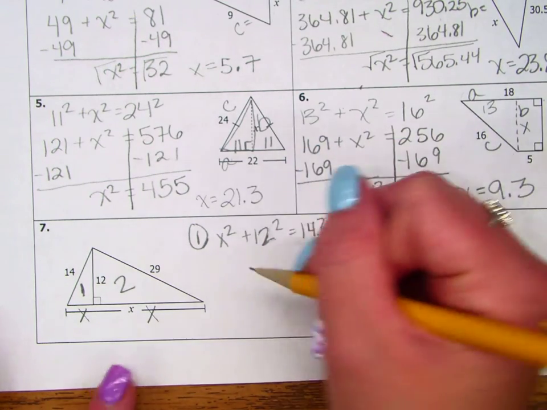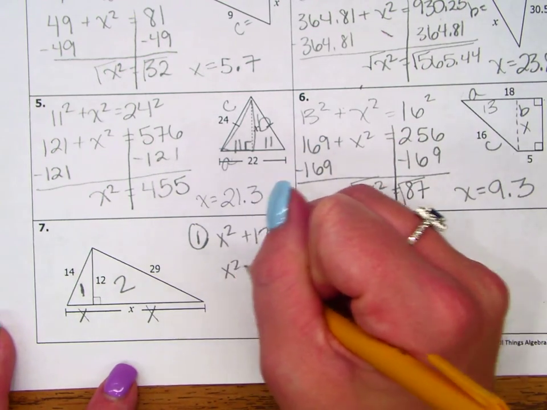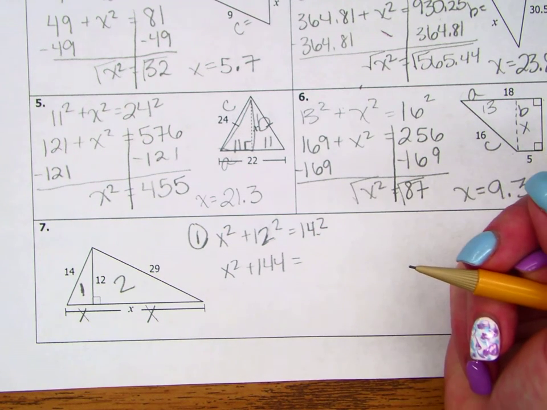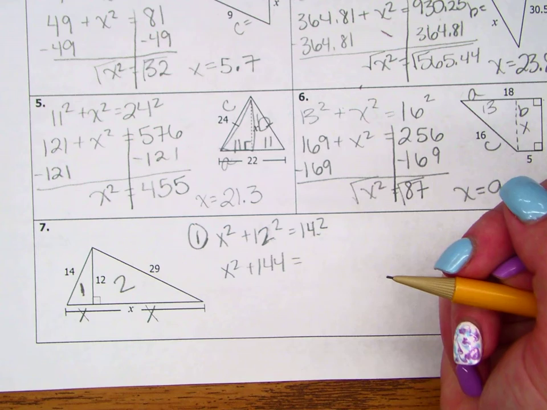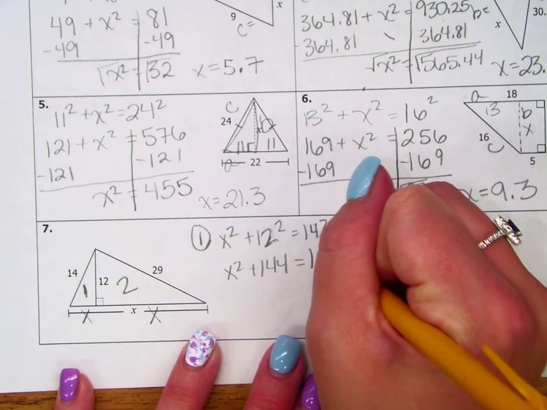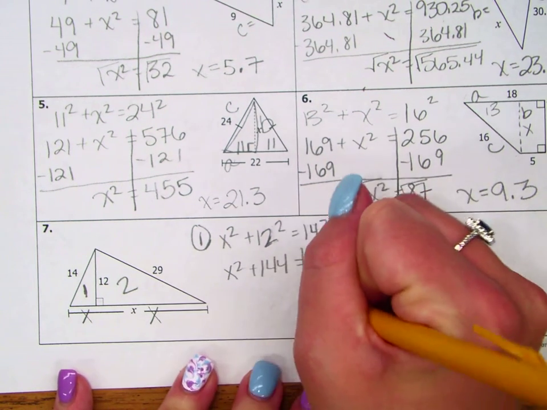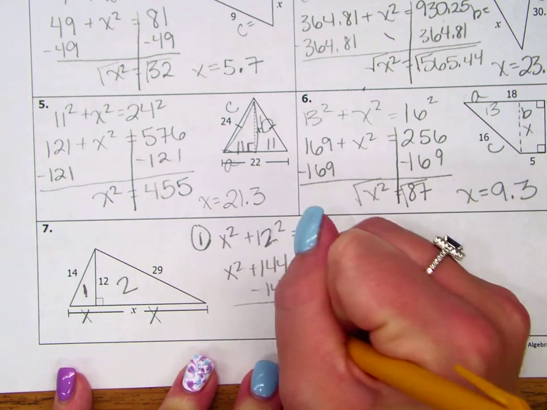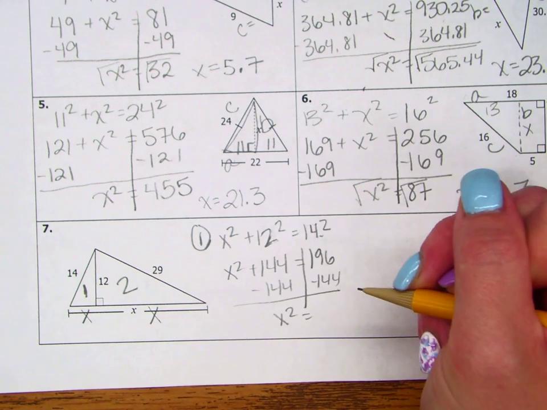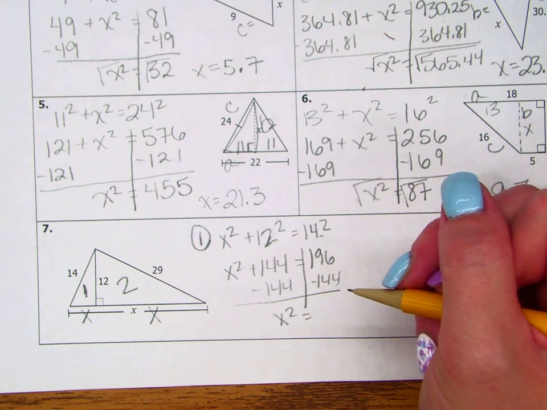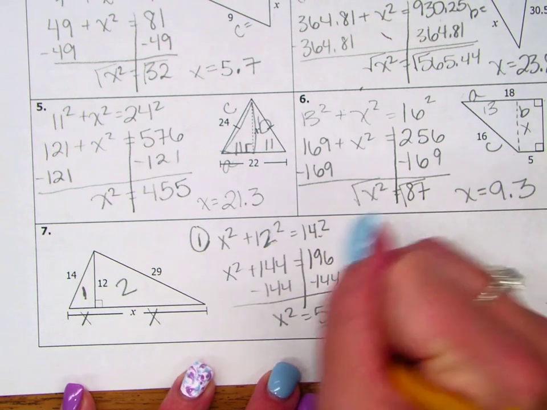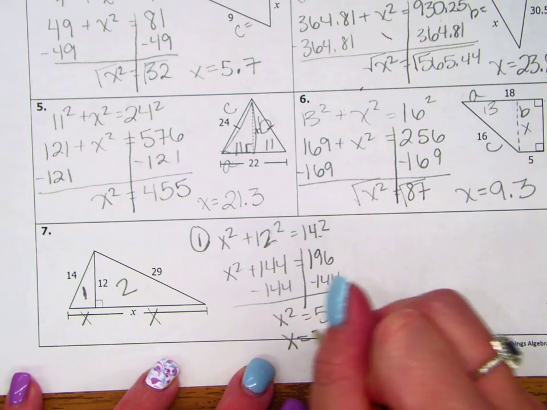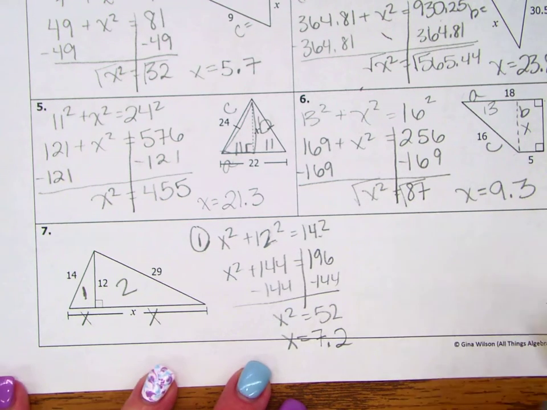So x squared plus 144 is equal to 14 squared, which is 196. Let me verify, yep, 196. So subtract 144 from both sides. So x squared is equal to 52. Then x equals the square root of 52, which we're going to go with 7.2.